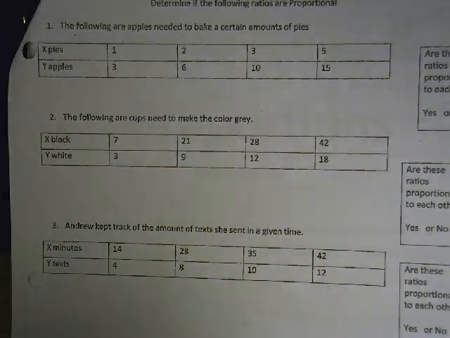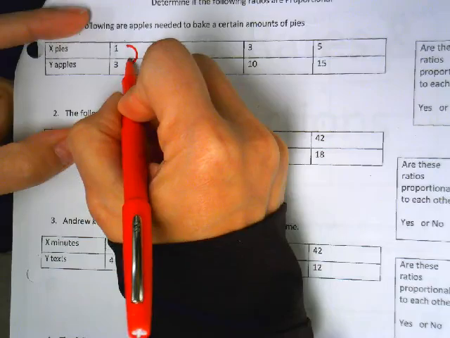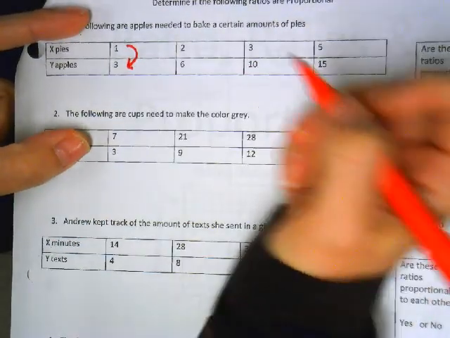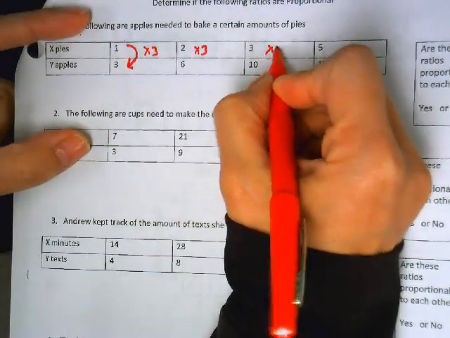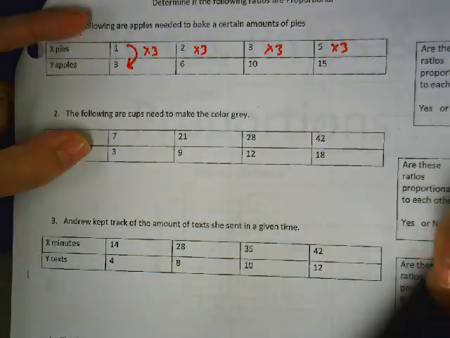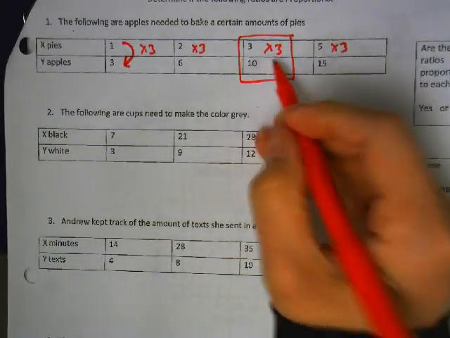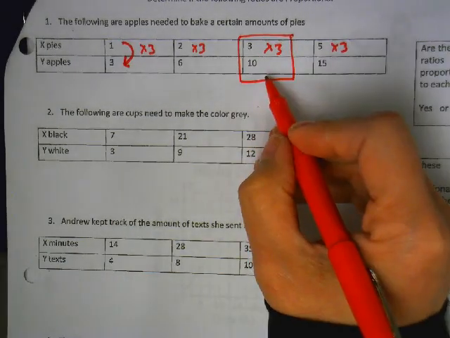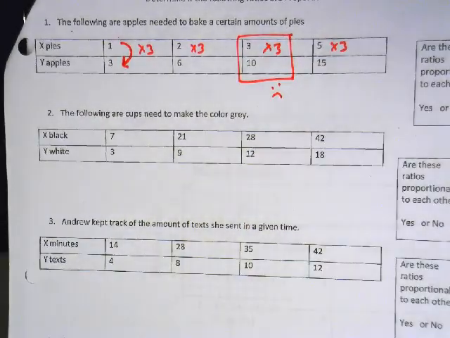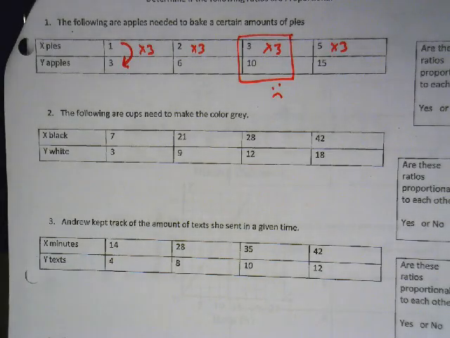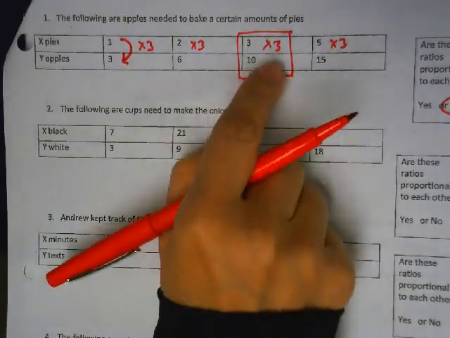So, one way of doing it. What number do I multiply X by to get to Y? So what did I multiply 1 by to get to 3? Times 3. Now, did I multiply everything by 3? Wait, no. What's 3 times 3? 9. So right here. Sad face. This ruins it. This will make your graph not straight. This will make it wonky at a certain point. So this would be a no because of that one right there.